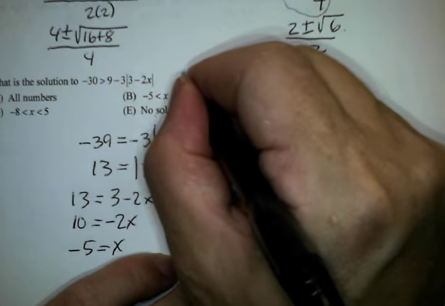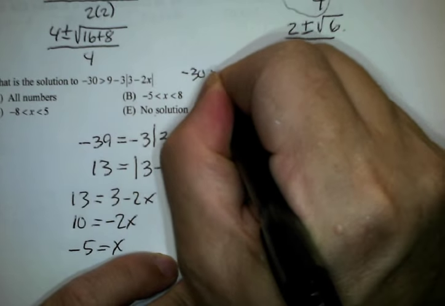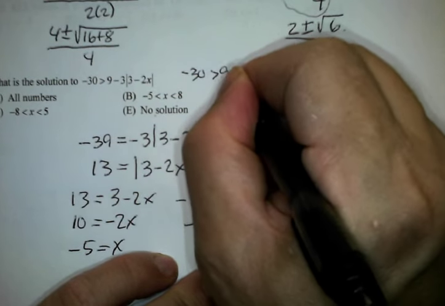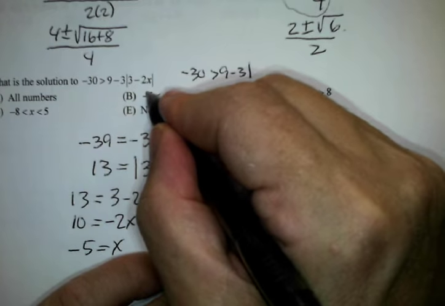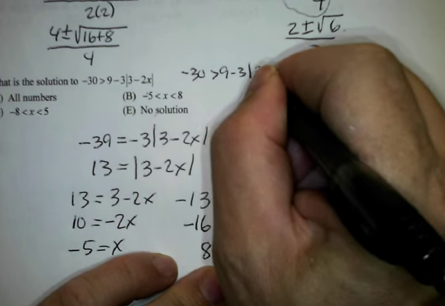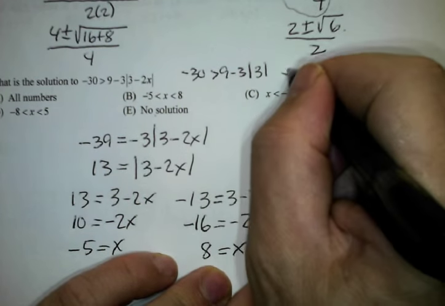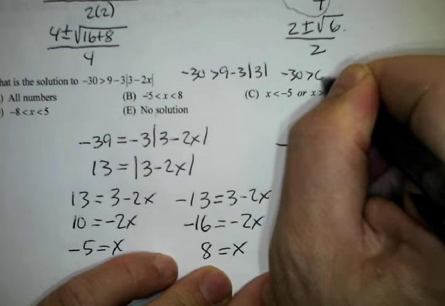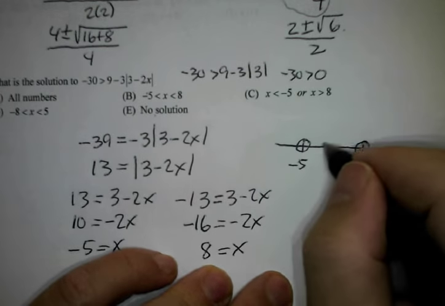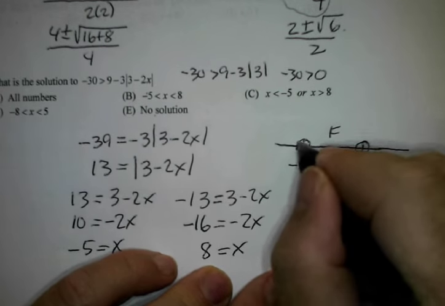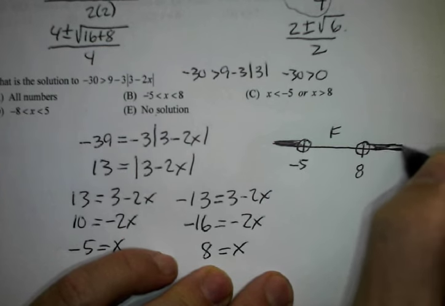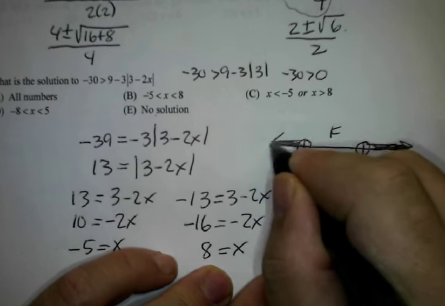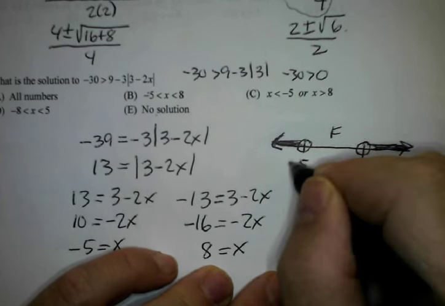If I plug in 0, I just get 3. So I get negative 30 greater than 0. That's false. My true stuff is going to be the other sides. Now you can go and test some points. Plug in easy numbers as you can. Use this the next number over.